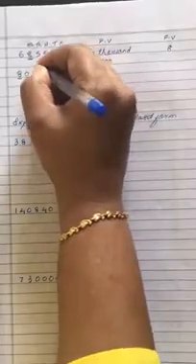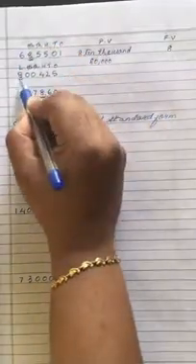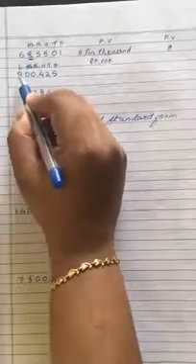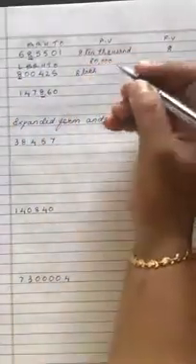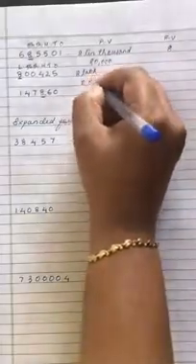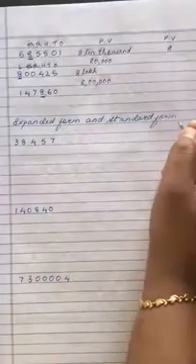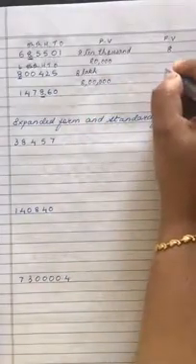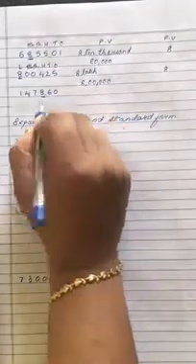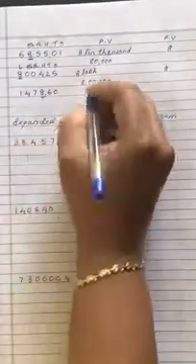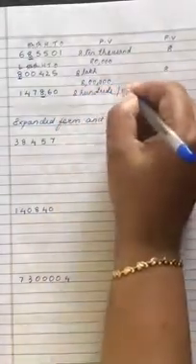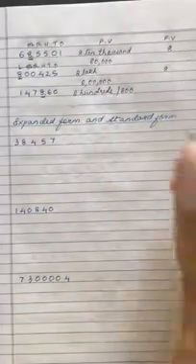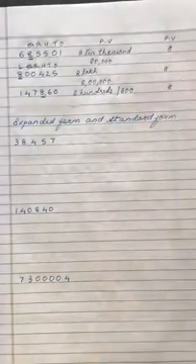I write my places. So it is 8 lakh. So how do I write 8 lakh? So it is 8 lakh in words or I can write it as 8 lakh in numbers. And again my face value remains same. It is 8. What about the last number? It is 8 hundreds. 8 hundreds in words or 8 hundreds in numbers and the face value is 8.